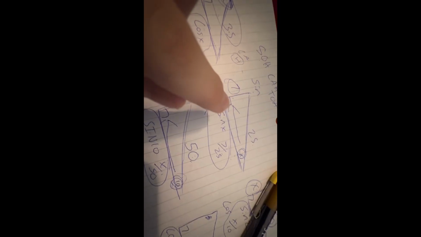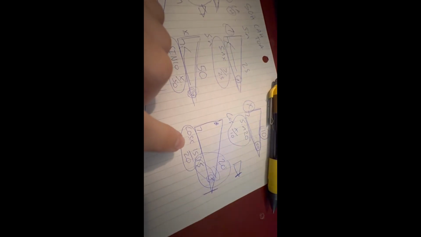Again, the cosine of x is 10 over 35. Sine of x, 7 over 25. Sine of 20, x over 10. Tan of 15, x over 9. Sin of 10, x over 50. Cosine of x, 15 over 20. Sin of 17, 12 over x. Tan of 21, x over 11.